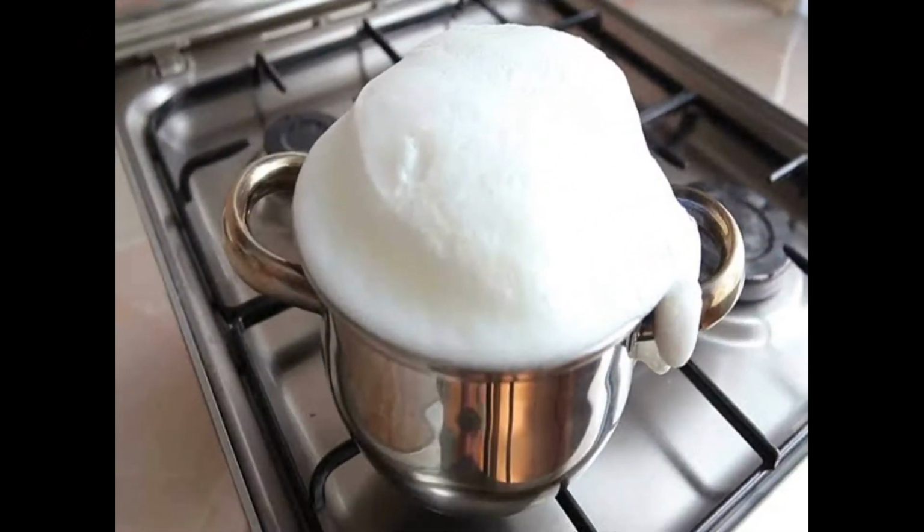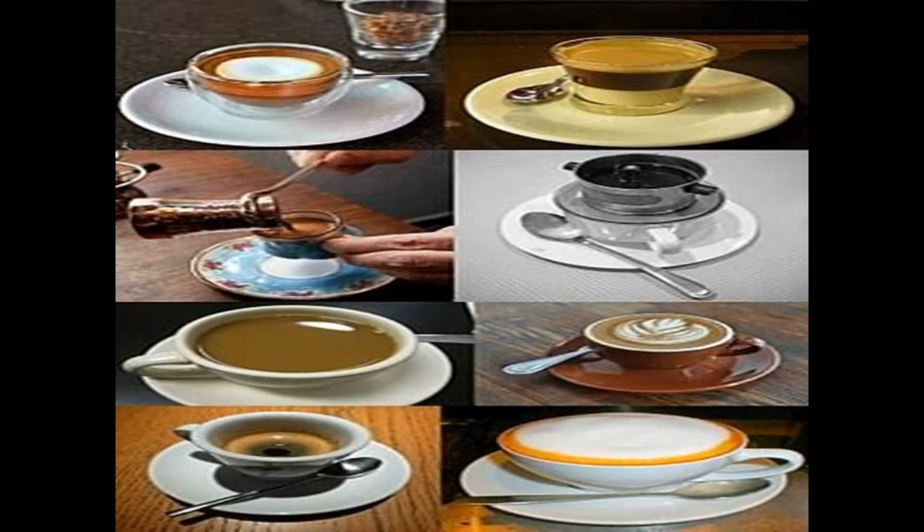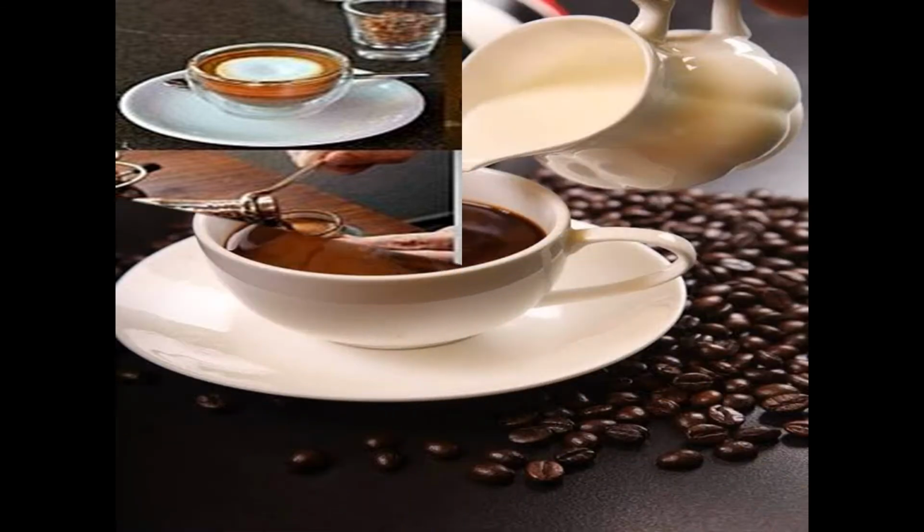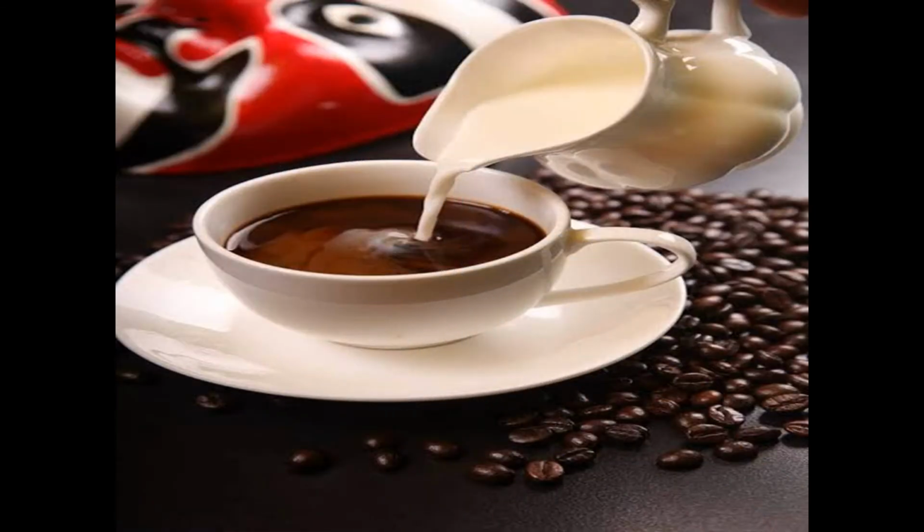Step 4. Boil the milk. Step 5. Mix sugar and filtered coffee along with boiled milk. Step 6. Pour the coffee into the cup to serve.